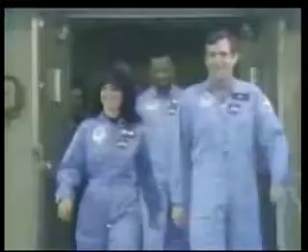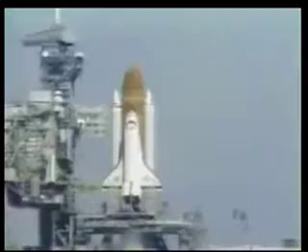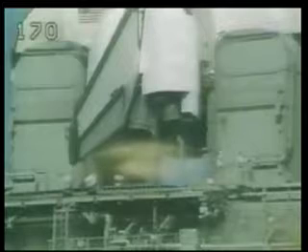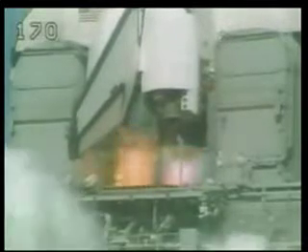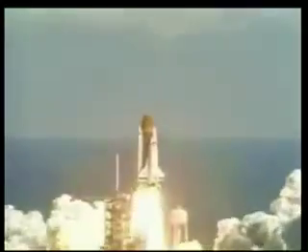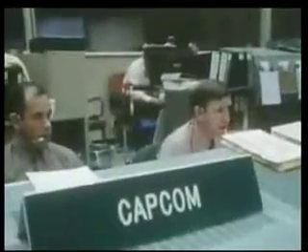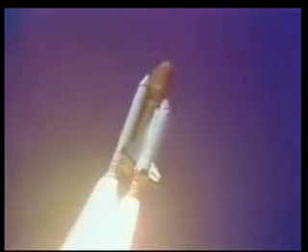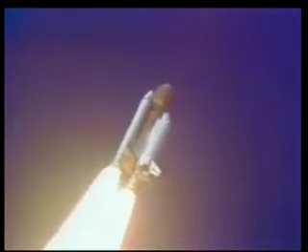Commander Dick Scobee, followed by Mission Specialist Judith Resnik, Ron McNair, Pilot Mike Smith, followed by Christa McAuliffe, Ellison Onizuka, and Payload Specialist Greg Jarvis. T-minus 10, 9, 8, 7, 6. We have main engine start. 4, 3, 2, 1, and liftoff. Liftoff of the 25th Space Shuttle mission, and it has cleared the tower. Challenger, go with throttle up. Engines throttling down now at 94%. Normal throttle, 104%. We'll throttle down to 65% shortly. Engines at 65%, three engines running normally, three good fuel cells, three good APUs.